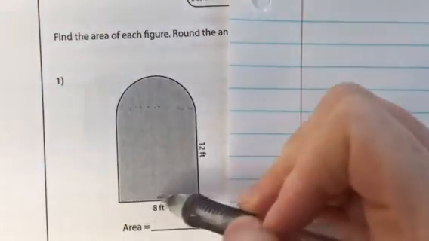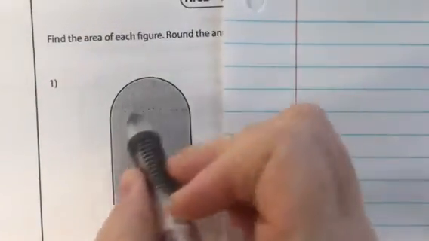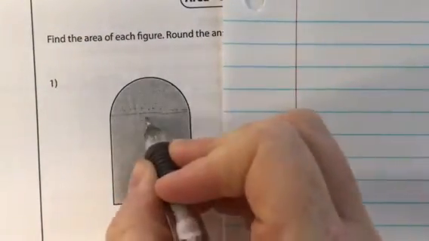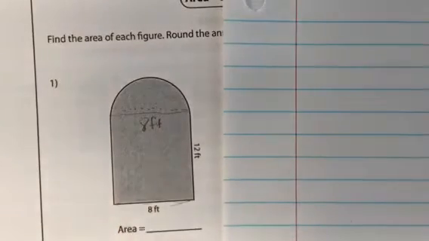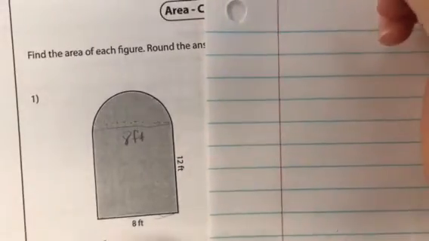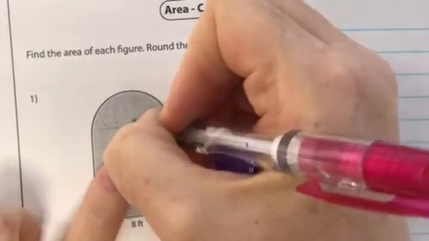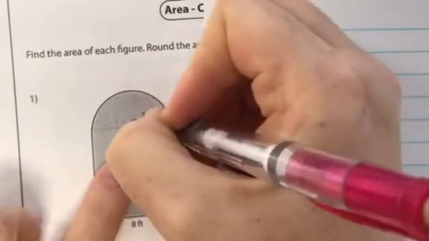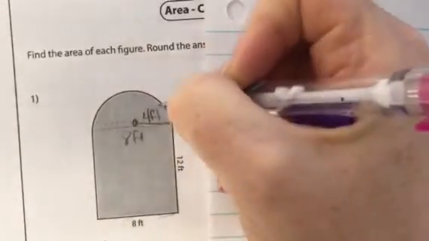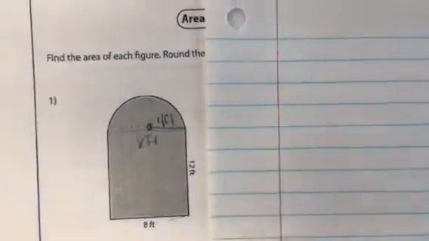We know that this side down here is 8, so that makes the diameter of this 8 also, okay? But what do we need for a circle? We're talking only about area right now, so we need to know the radius. So if the diameter is 8, then the radius is 4. It's half that diameter, okay?